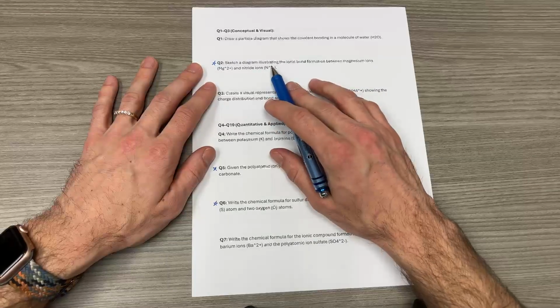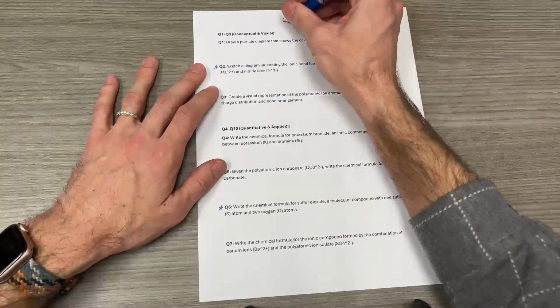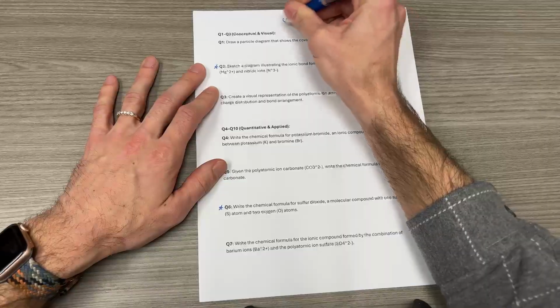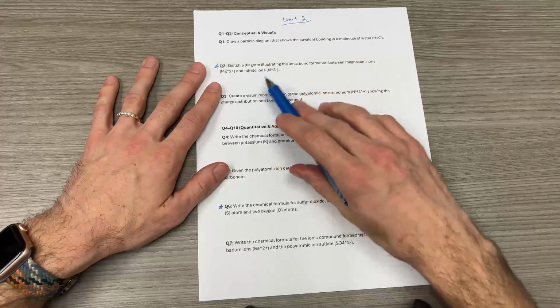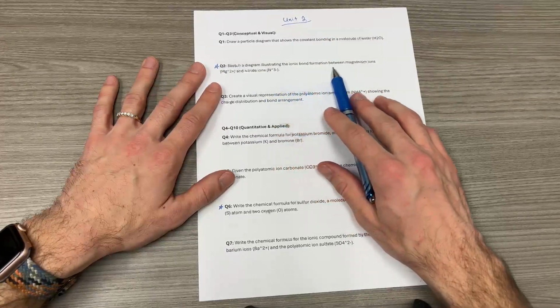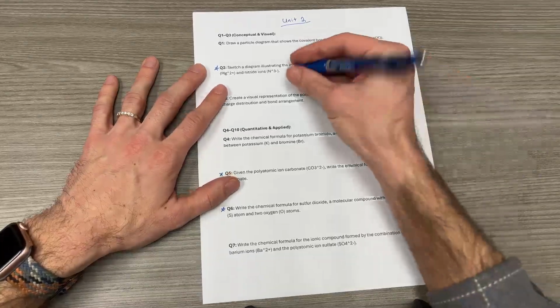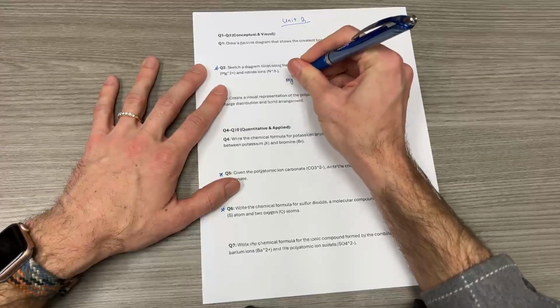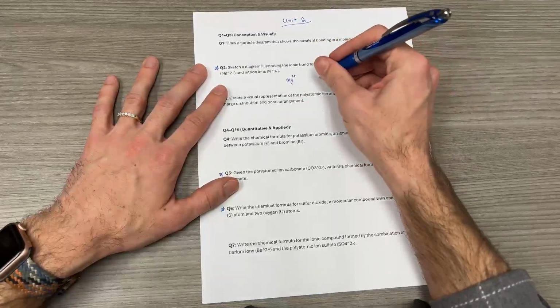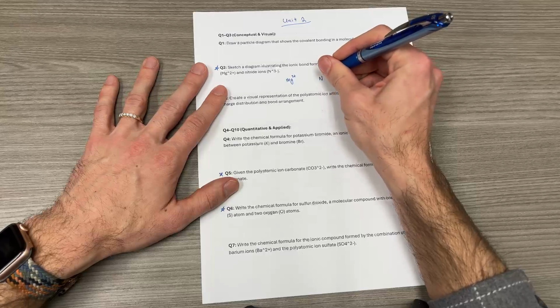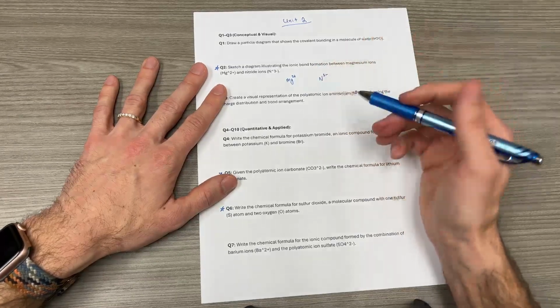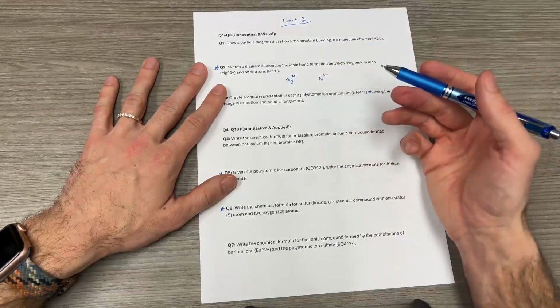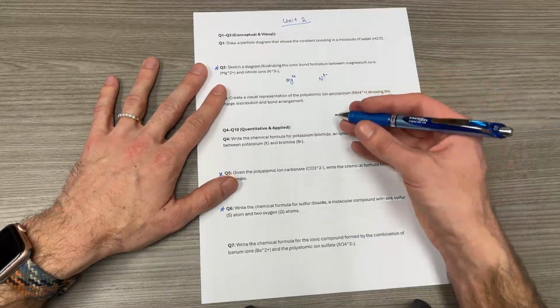I've decided to go through this conceptual problem with you for Unit 2, where it says, sketch a diagram illustrating the ionic bond formation between magnesium ions, Mg2+, and nitride ions, N3-. Well, the illustrative way that I want to show this is actually the box method.